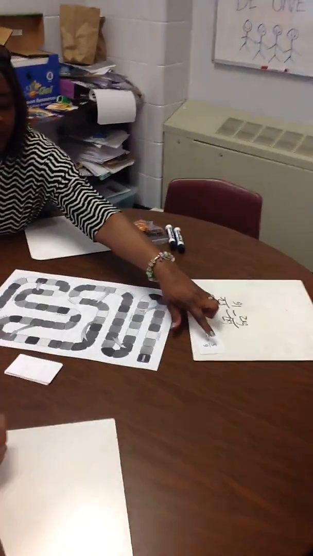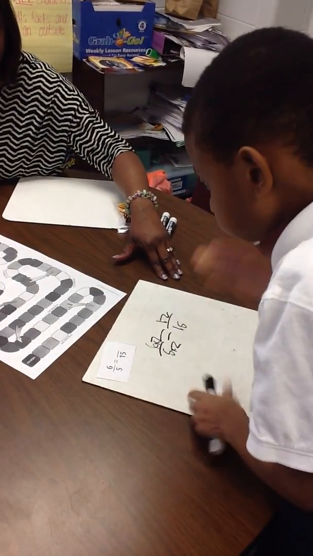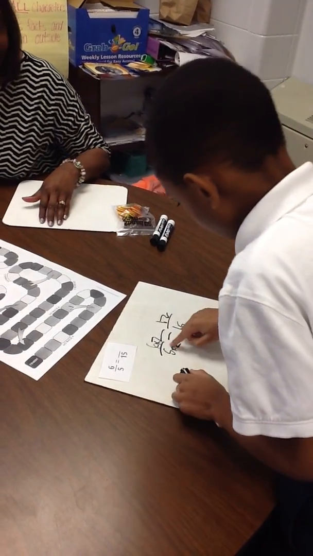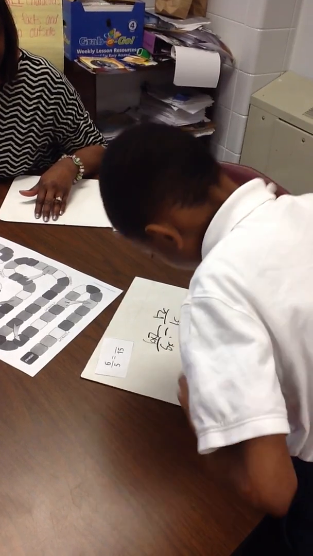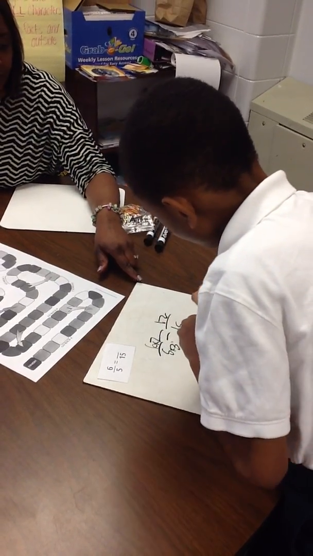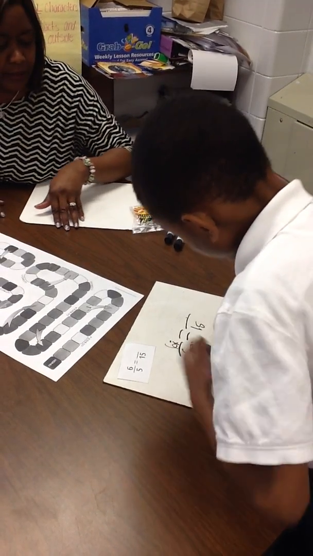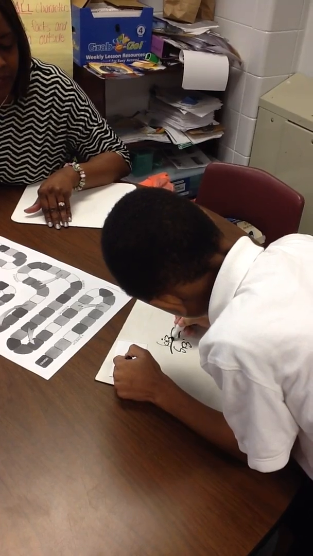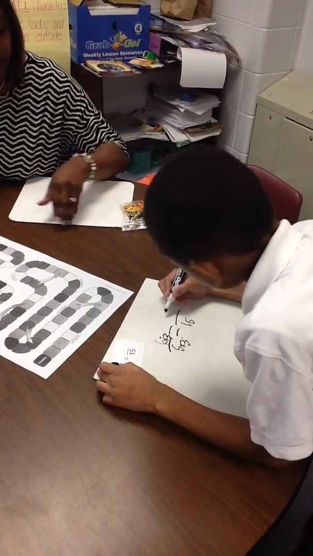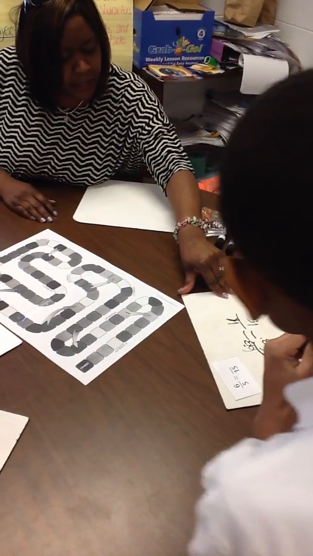Hold on, what did you multiply the 5 by to get the 15? What did you multiply that by? Okay, so then you have to do what? To the top. Okay, very good. So then you wind up with what? What's the equivalent fraction for 6/5? 18. Is that right? Yep, it is.